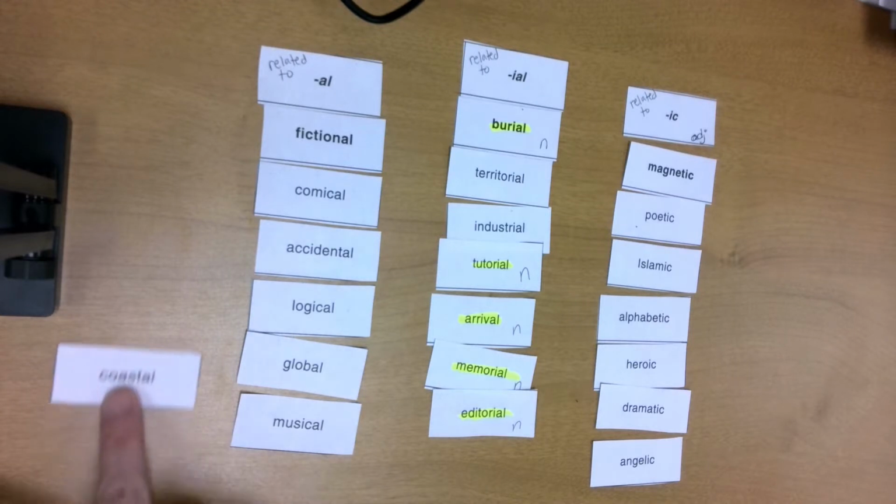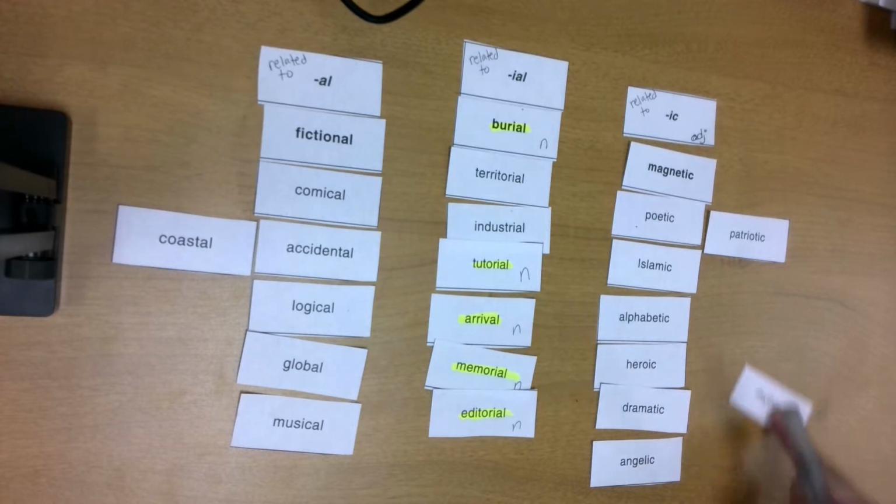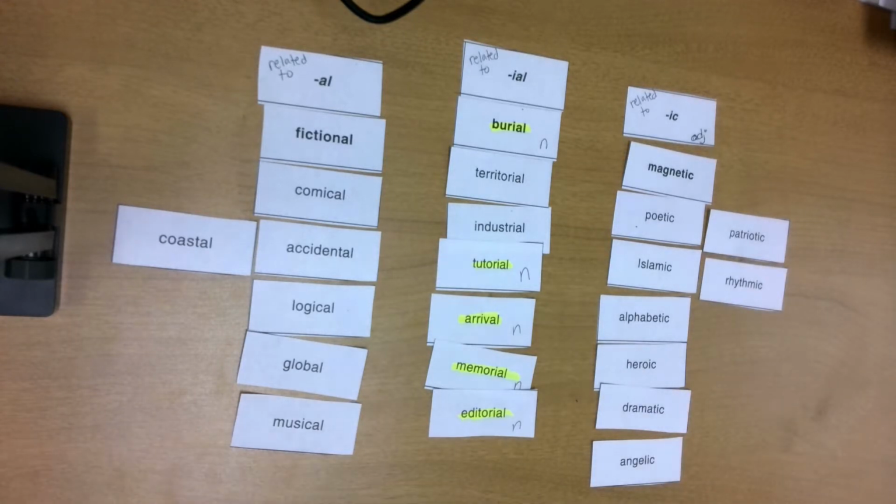Coastal, related to the coast. Patriotic is related to patriot. Rhythmic, related to rhythm. And betrayal is related to betray, and taking that verb into a noun on that last one.